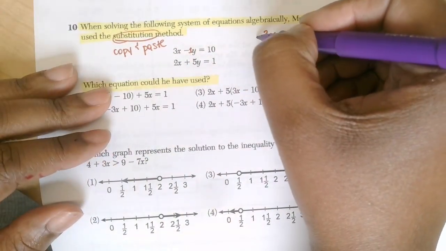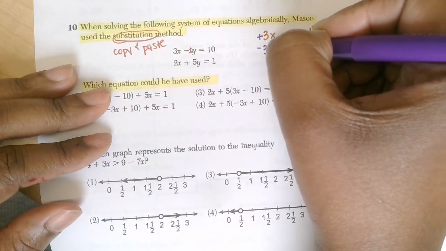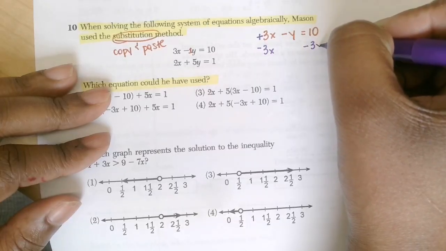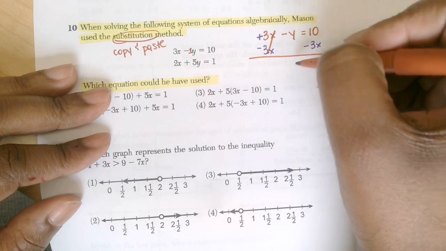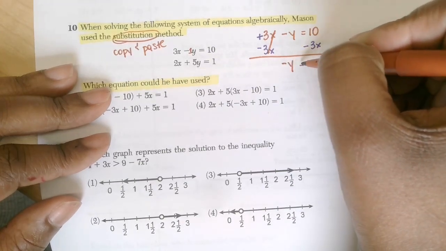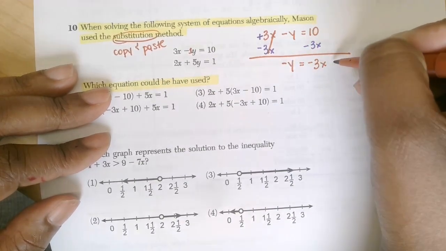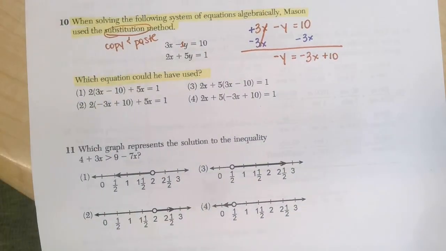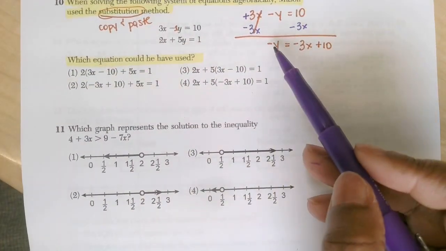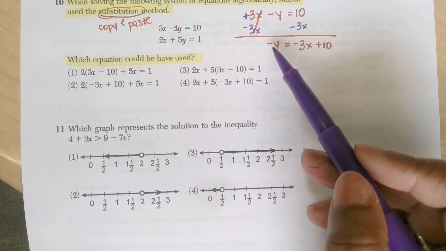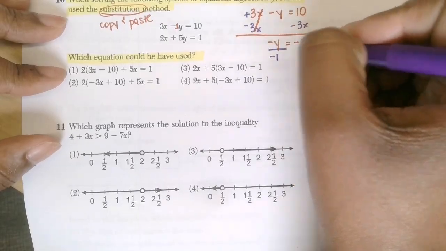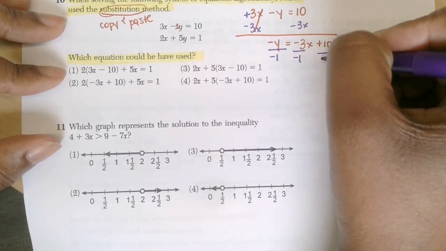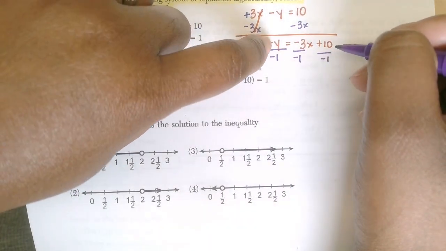So we're going to do minus 3x on both sides. 3x minus 3x is 0, so it's negative y equal negative 3x plus 10. Now, you never want to leave your answer with a variable in a negative state. So for this, we're going to divide by -1, because any letter that has no number is a 1.